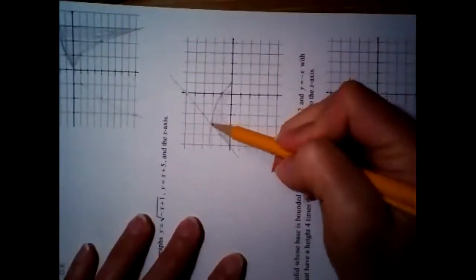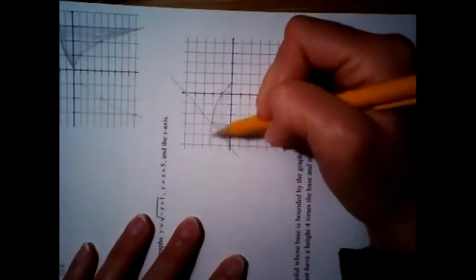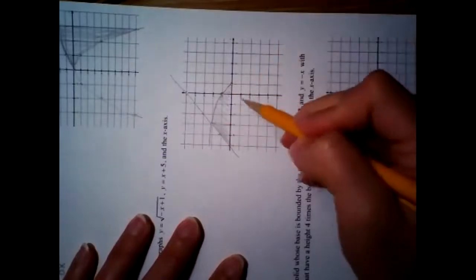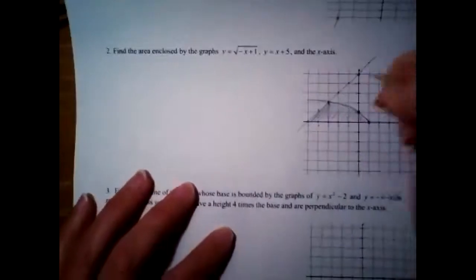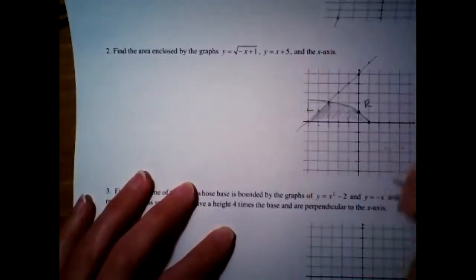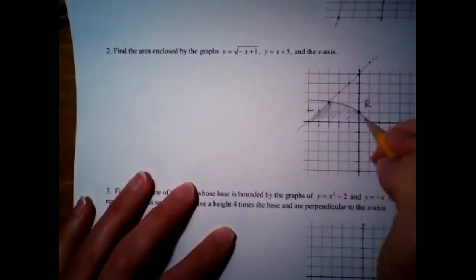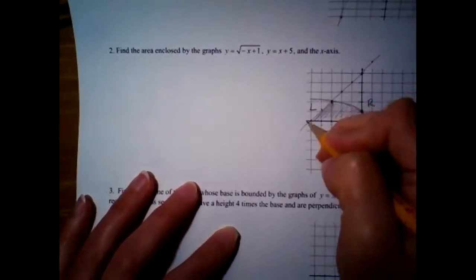But if you turn it on its side, now this curve is above the line all the time. So it's going to be a right graph minus left graph. And if it helps you to put in an R and an L to see which one's which, then just do that. So the curve is the right one, the line is the left one.